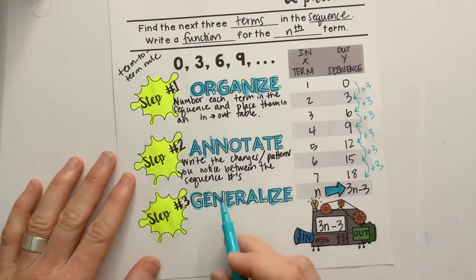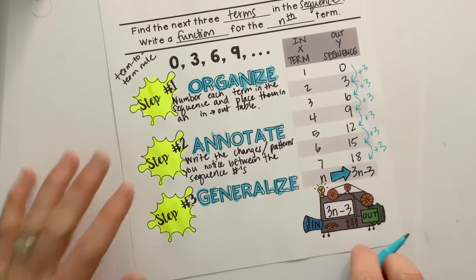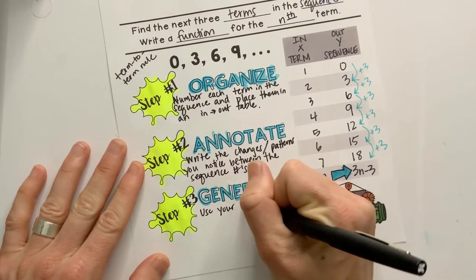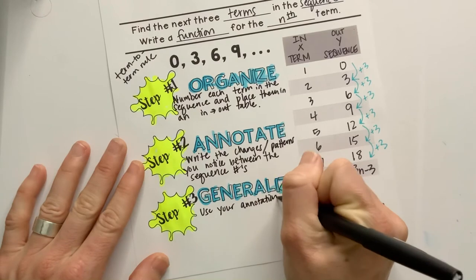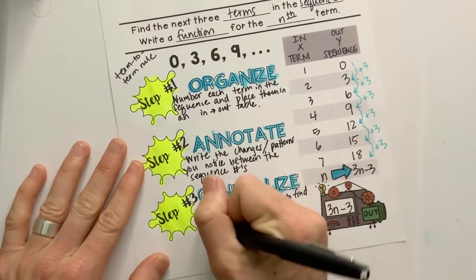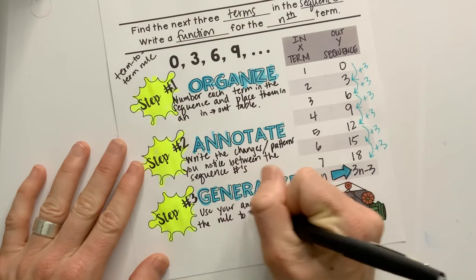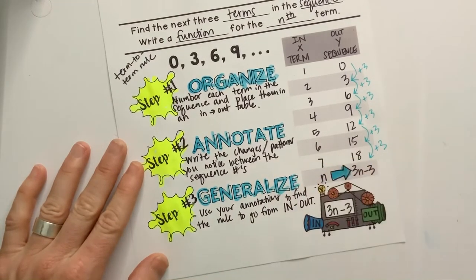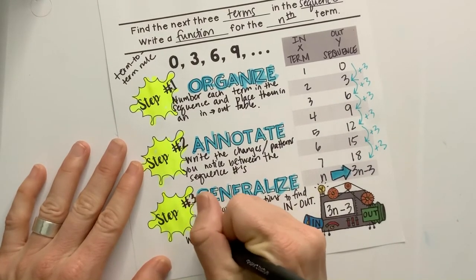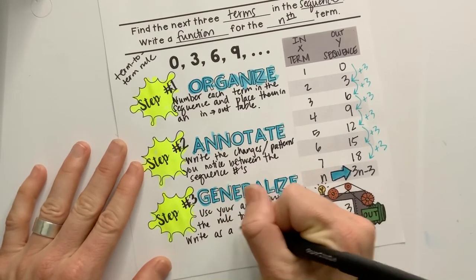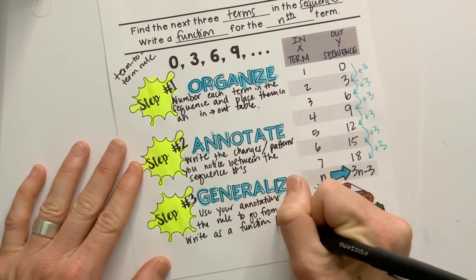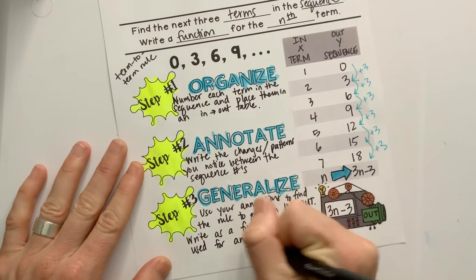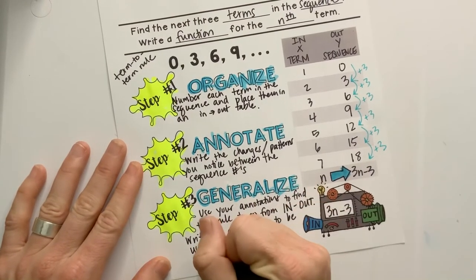Okay, so what do you do for your generalized step? Well, we already kind of did it. Basically, you're going to use your annotations to find the rule to go from in to out. And you write it as a function to be used for any term in the pattern.